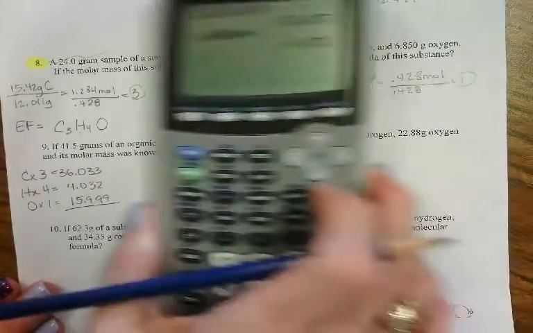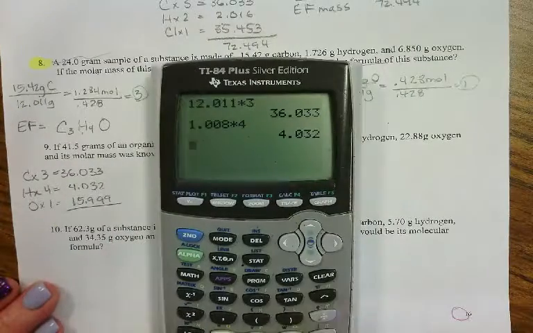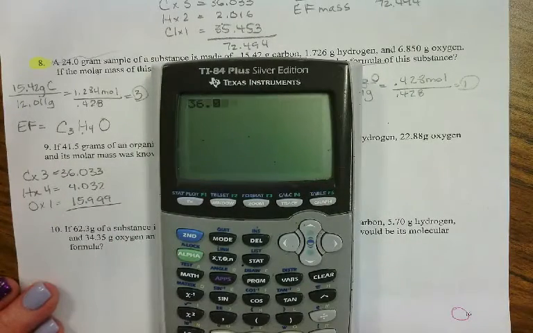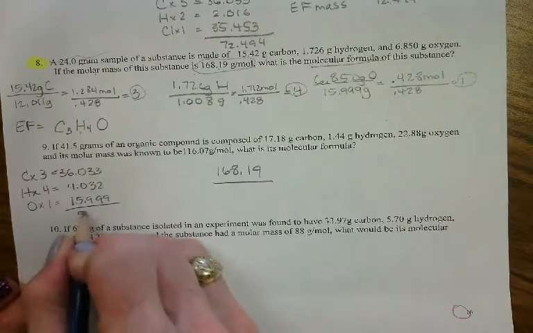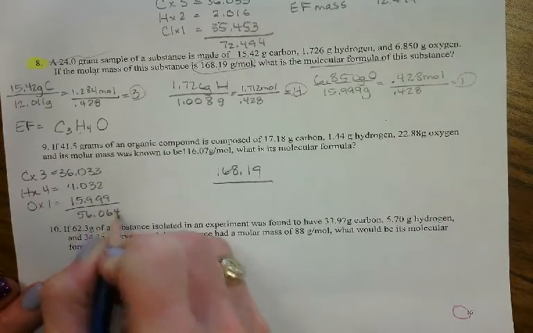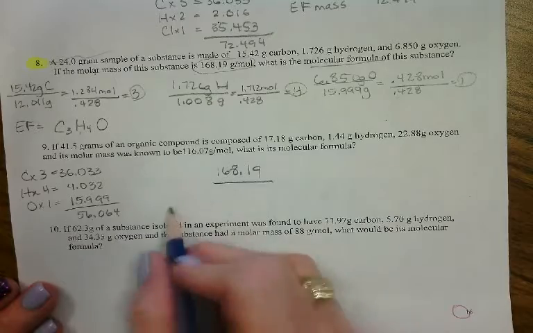So I add those together to get my empirical formula's mass. 36.033 plus 4.032 plus 15.999 gives me 56.064. So that's the empirical formula's mass, which I'm going to use right here.